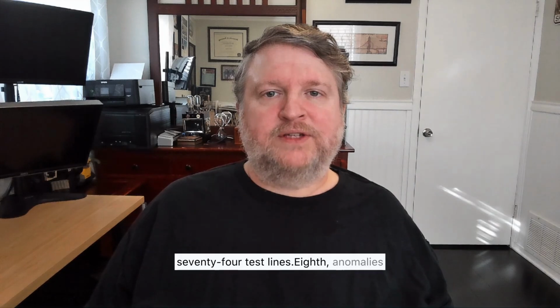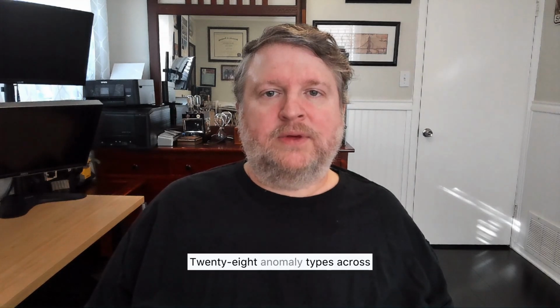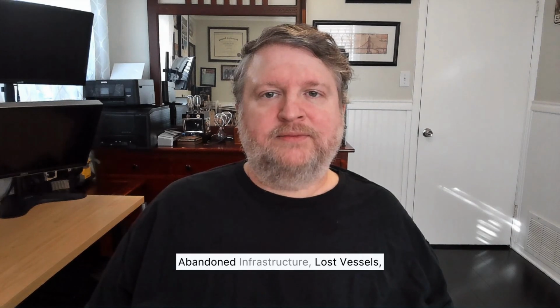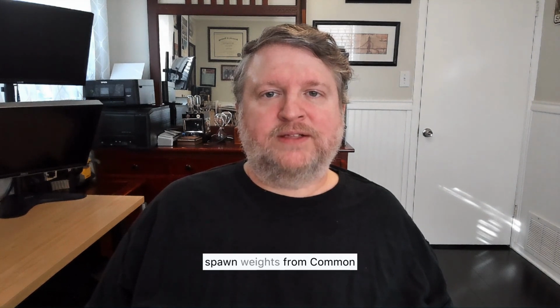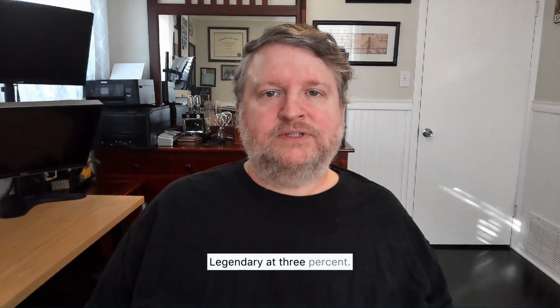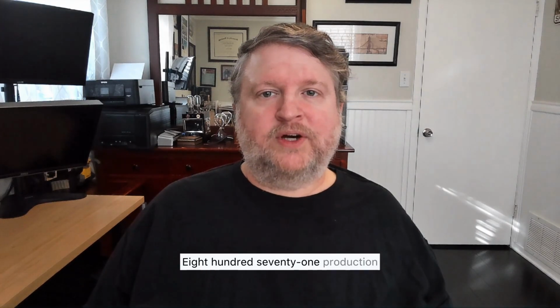8th, anomalies research. 28 anomaly types across 5 categories: ancient technology, abandoned infrastructure, lost vessels, resource sites, and hazards. 4 rarity levels with spawn weights from common at 60% to legendary at 3%. Auto-discovery when fleets enter systems, multi-turn research requiring science vessels, and rarity-based reward multipliers. 871 production lines and 248 test lines.